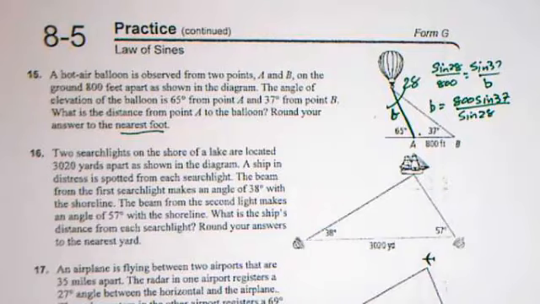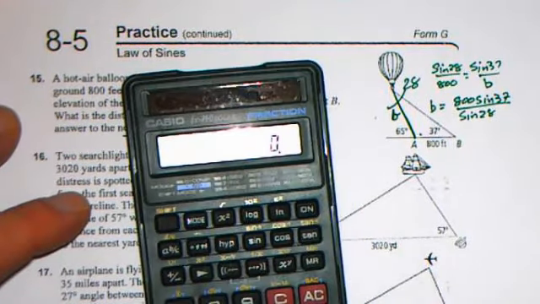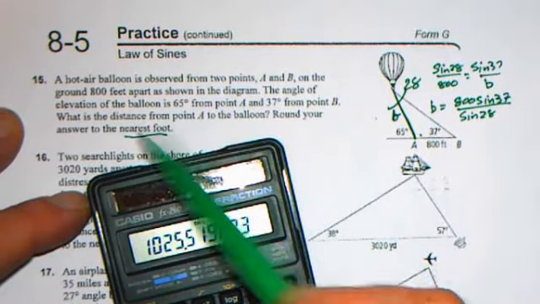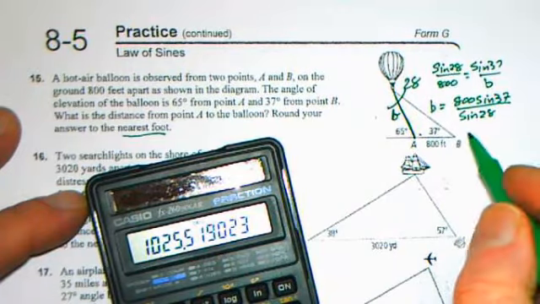And so we bring our calculator out and we're going to punch those numbers in. So 800 times 37 sine equals, divided by 28 sine equals 1025.519. Round our answer to the nearest foot. We're going to round off to 1026.